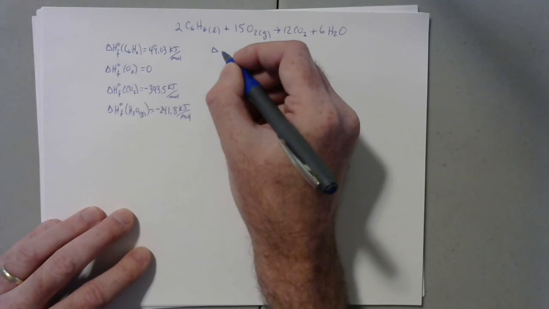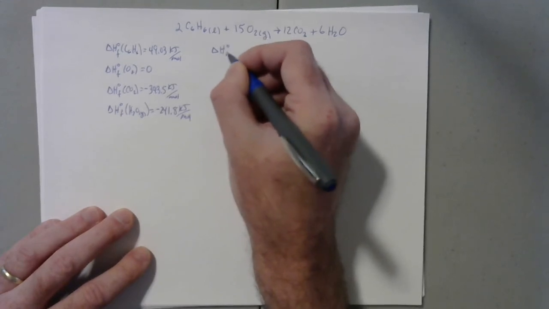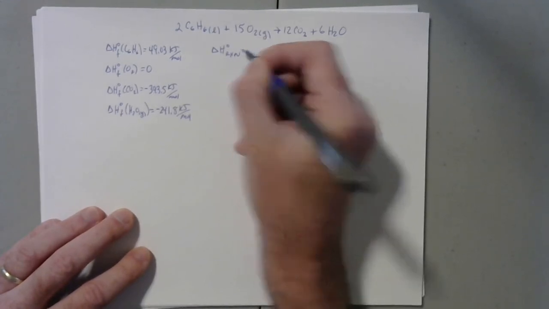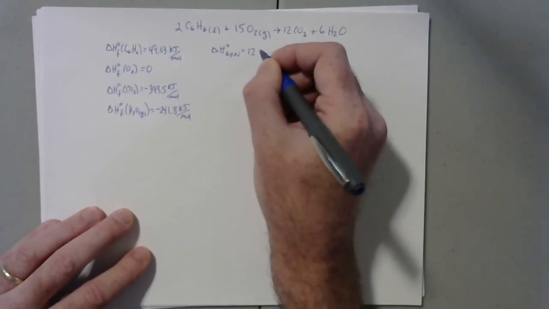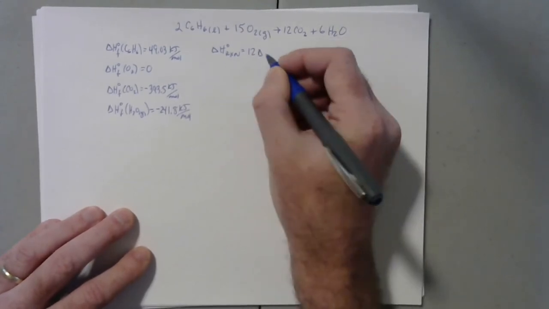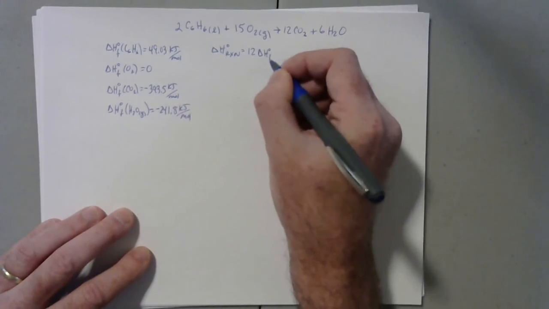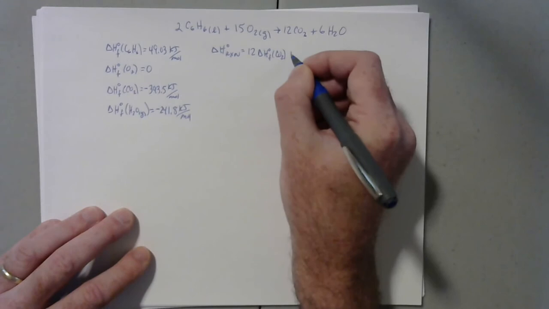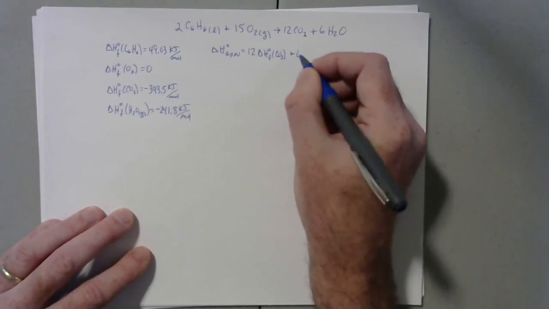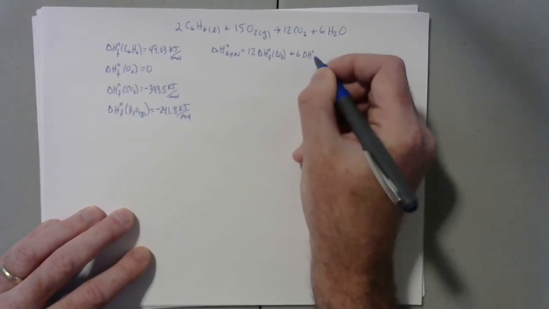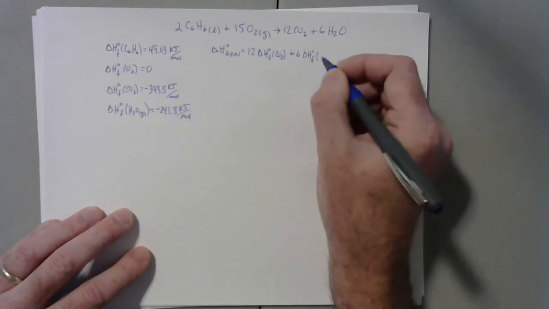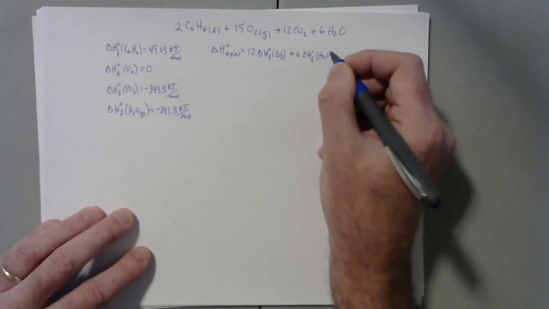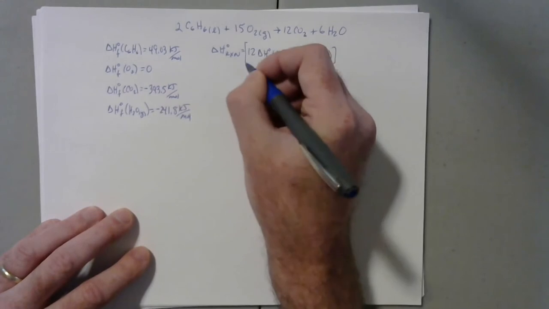And so the standard heat of the reaction then is going to be 12 times the standard heat of formation for the CO2 plus 6 times the standard heat of formation for the H2O. That's my product side.